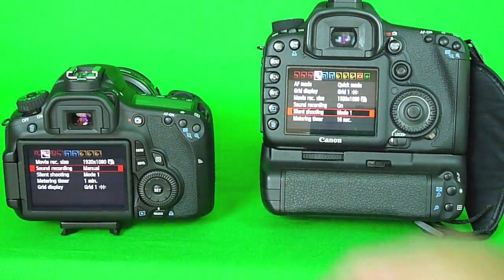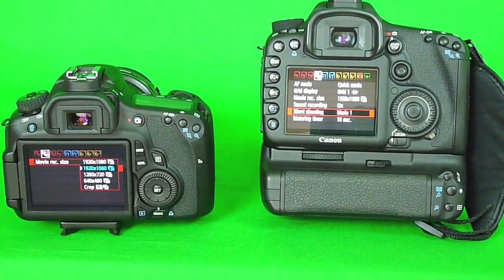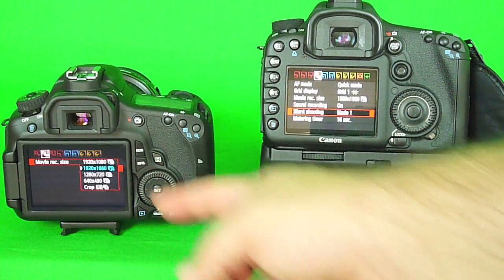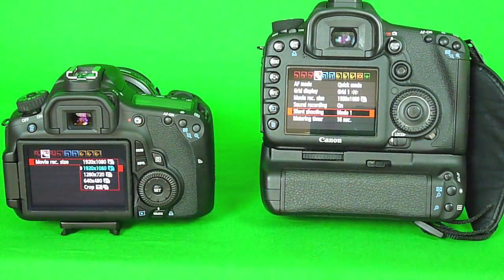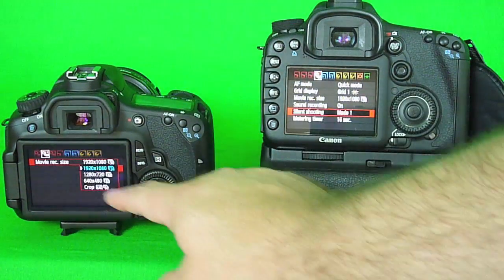Then you have more options. There's the movie size. Again, we have the same options for 1080p, 30 or 24, 1280 for 720p at 60 frames per second, 480, and you also have the crop 640 mode, which enlarges the center of the image, so you get some extra zoom if you're shooting at 640.